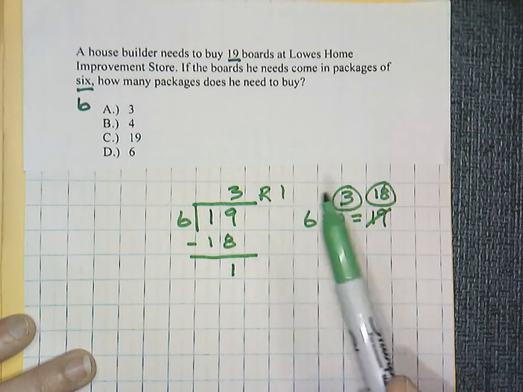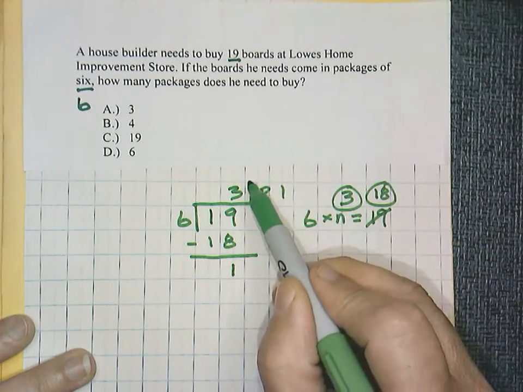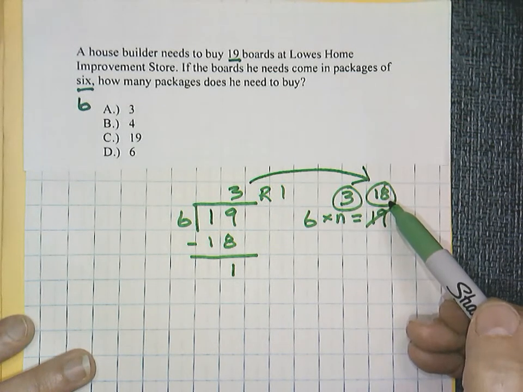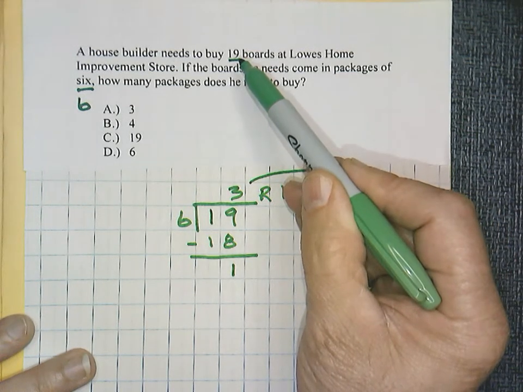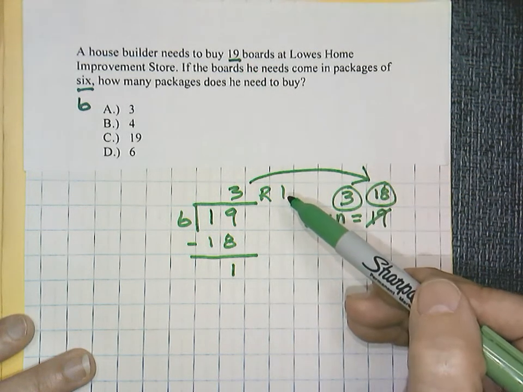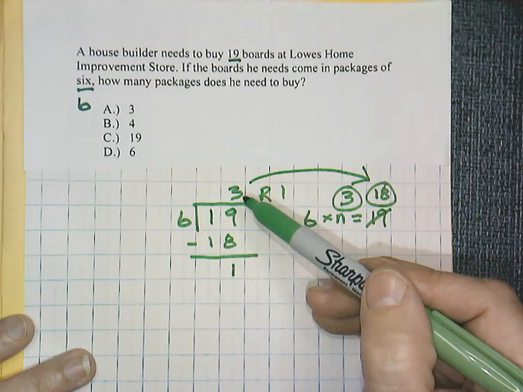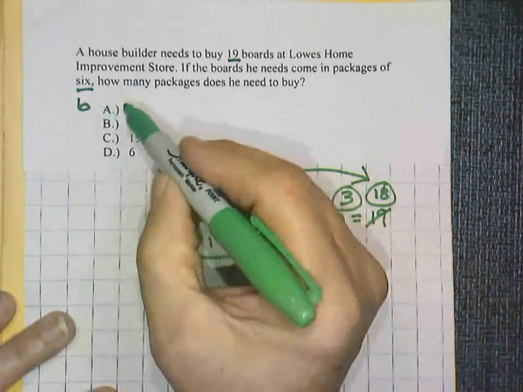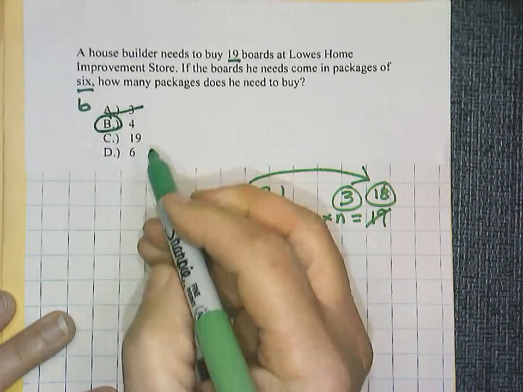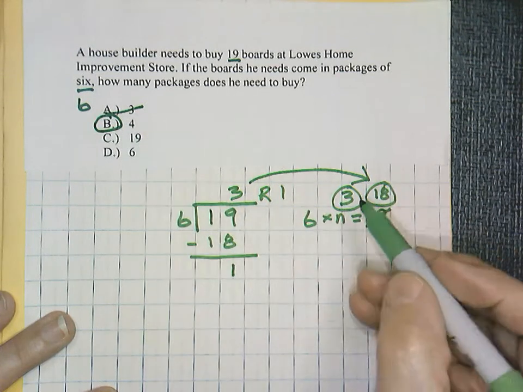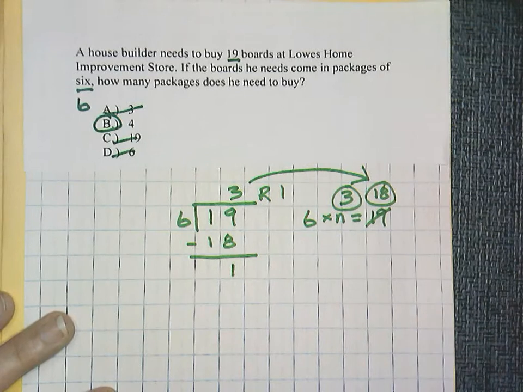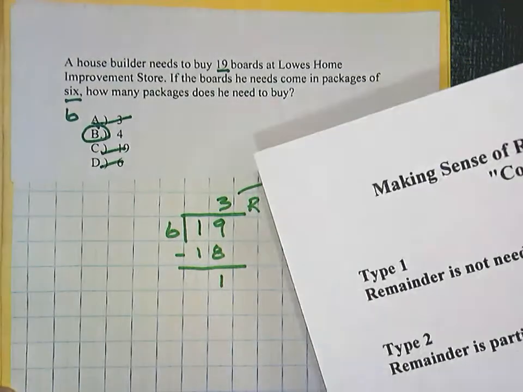The problem is if he buys 3 packages, he will have how many? 18 boards. Well, is that enough? No, he needs 19. He is short 1 board. So does he need to buy 3 packages? The answer to that is no. He will not have enough. He would have to buy 4 packages, and yes, he will have some extra boards, and it would not be 19 over 6. So this is an example of when you need to interpret division.